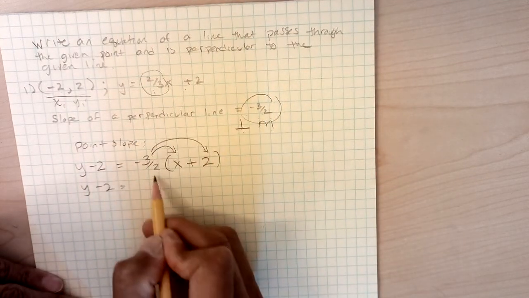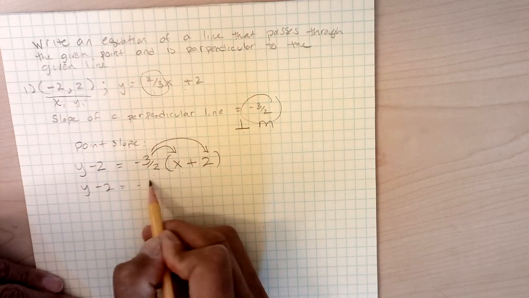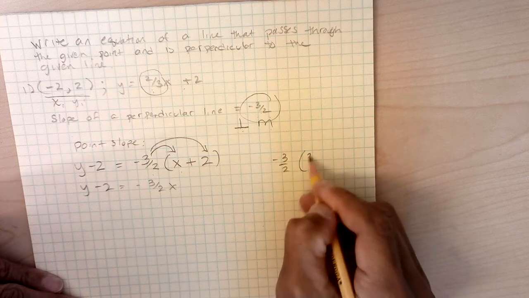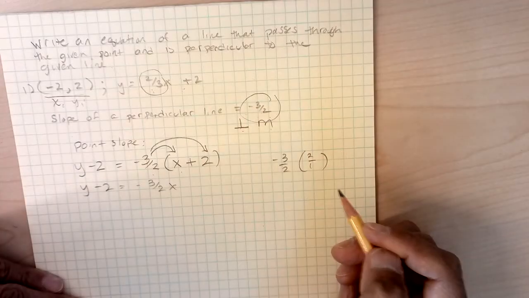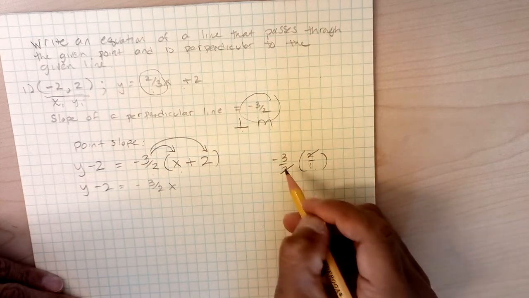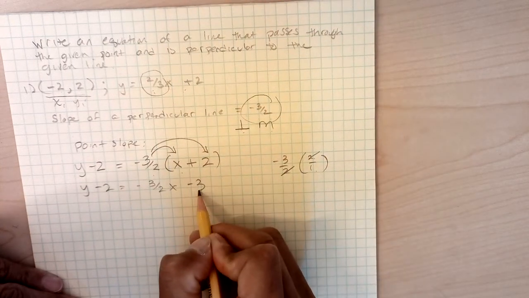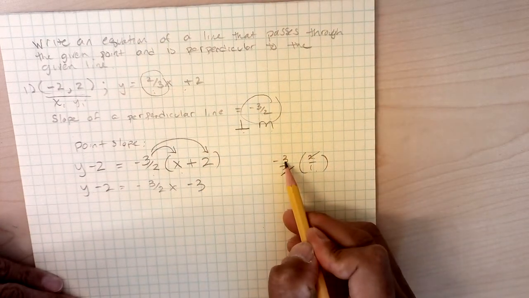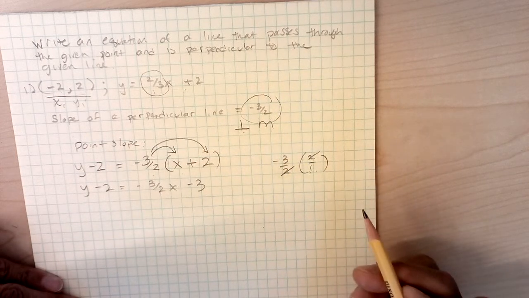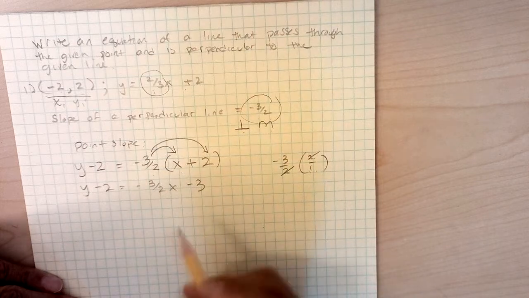y minus 2 equals negative 3/2 times x is negative 3/2 x. Negative 3/2 times positive 2. I'm going to do the work over here. You make 2, 2 over 1. You can just cross-cancel these 2's. Then it's negative 3 over 1, or negative 3. You would get the same thing if you just multiply negative 3 by 2. That's negative 6. 2 by 1, that's 2. Negative 6 over 2 is negative 3.